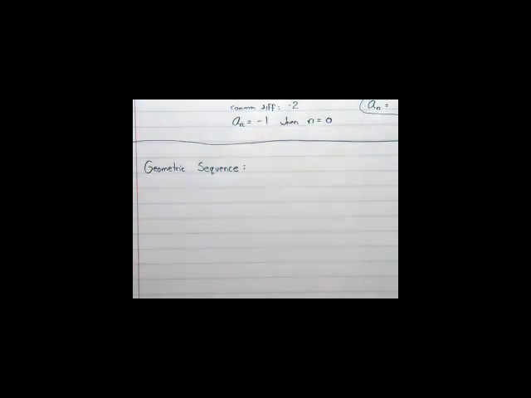However, a geometric sequence is different from an arithmetic sequence in that instead of doing addition or subtraction each time to get from term to term, you're doing multiplication or division. It's really the only difference.